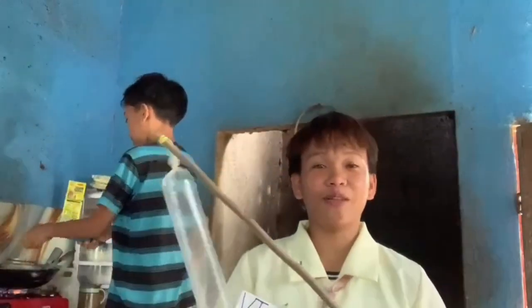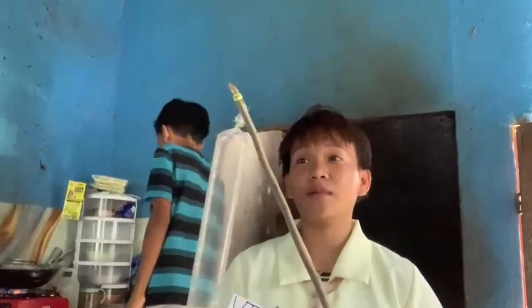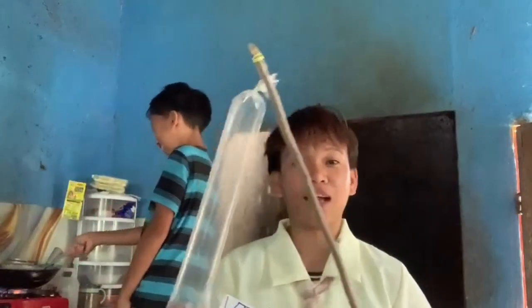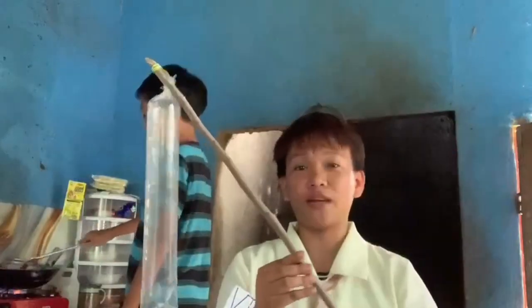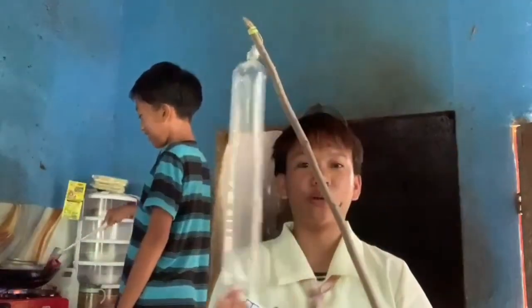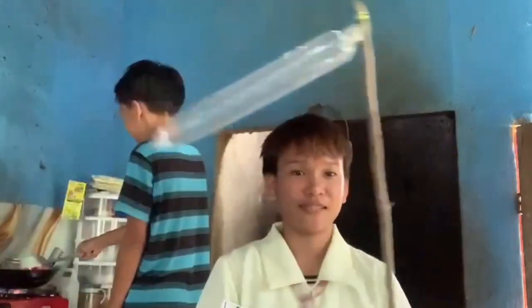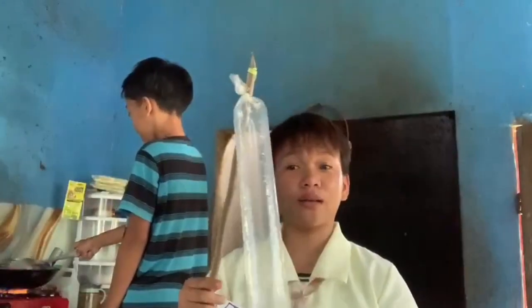Here is an example of a wind stand. Since I don't have enough materials to use, I made this. When the wind blows there, these plastics will go like that, just like this. If the wind blows up there, the plastic will go like that. An example is like this.